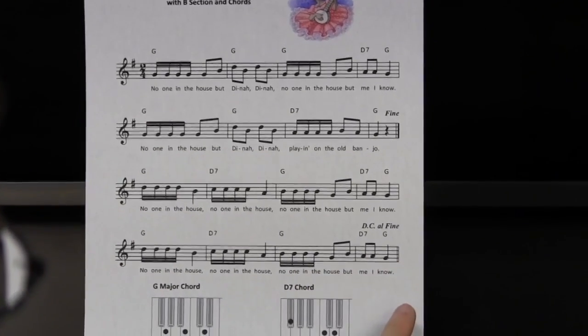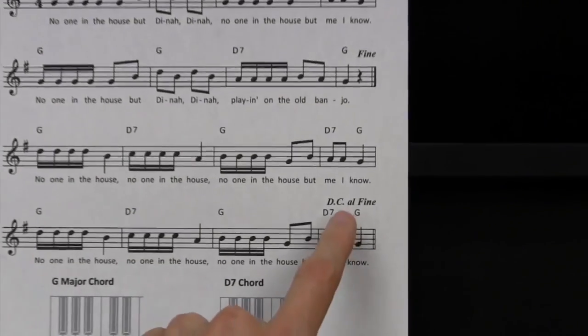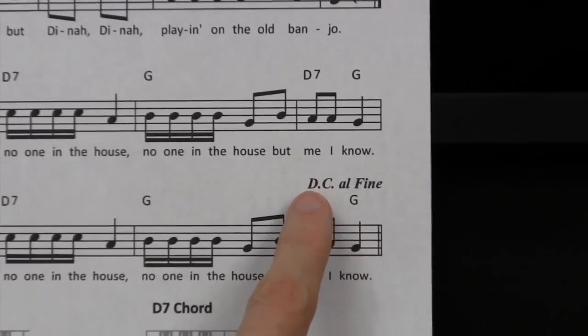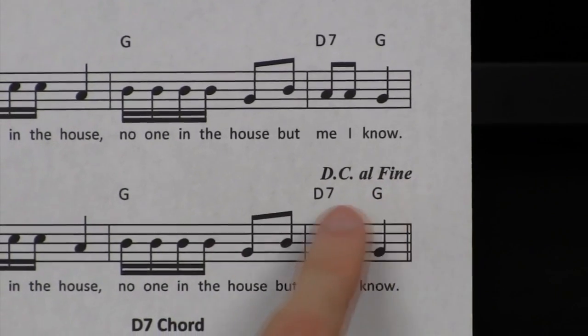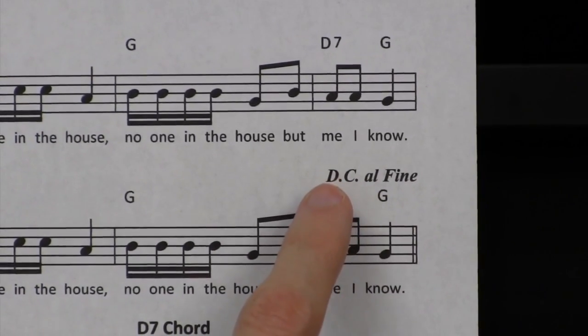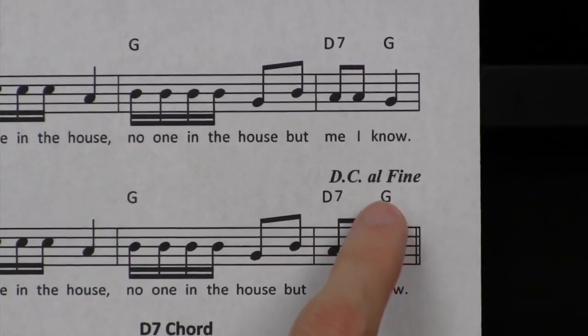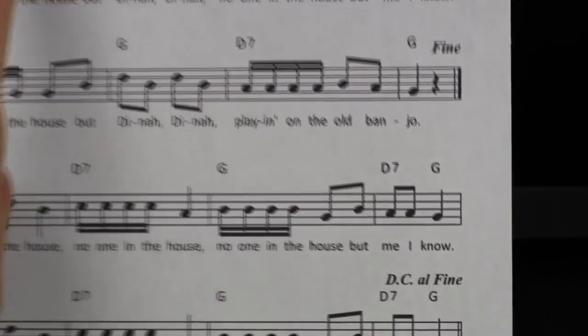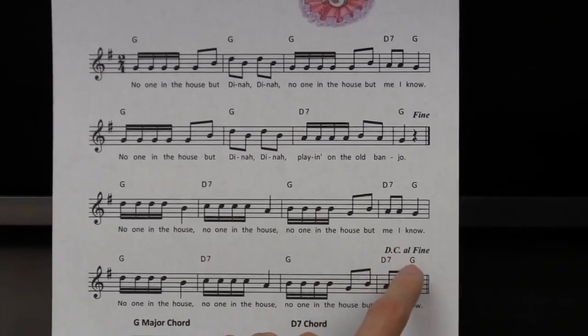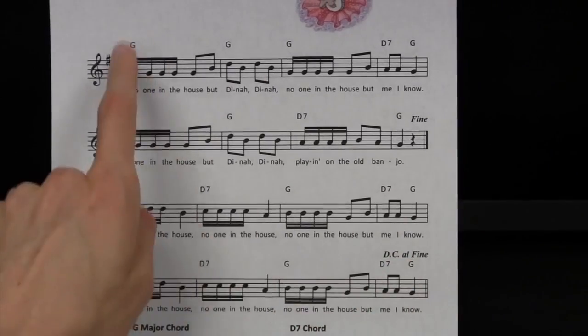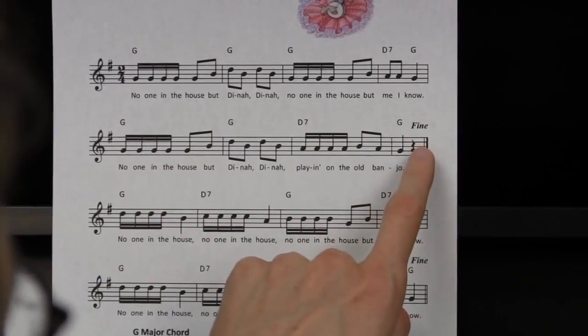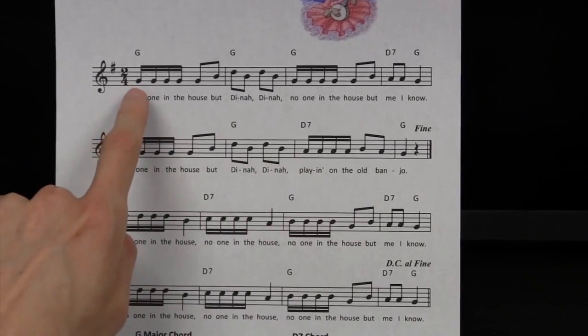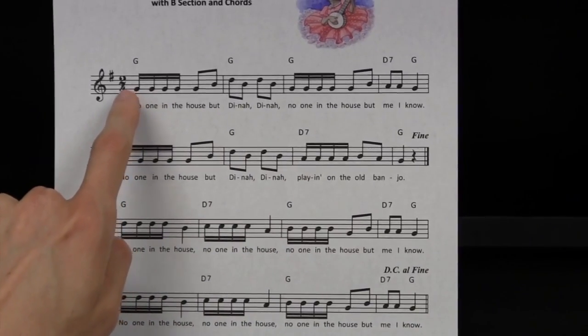Now there are no more notes, but the song's not done. Because of this, up here you'll see a DC al fine. That is Italian for da capo al fine, which teleports you back to the start. Da capo means to the start. Al fine means you're going to stop once you get back to the fine. So now we'll get back up to here and we'll play the A section again.